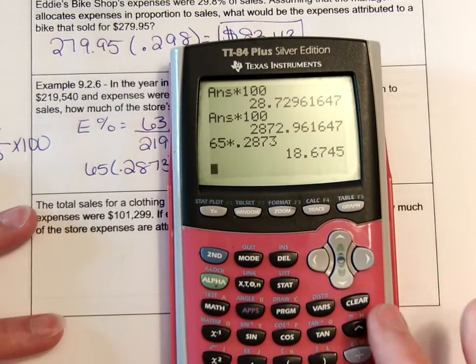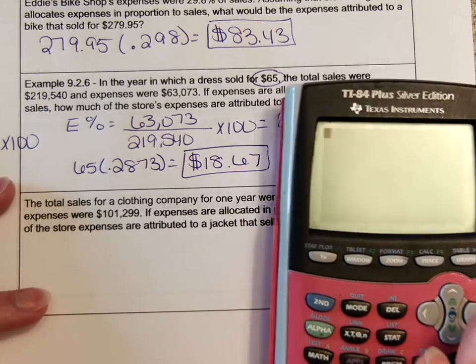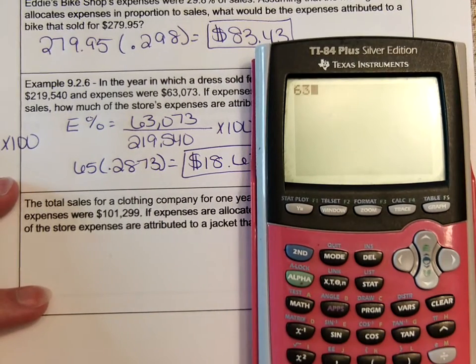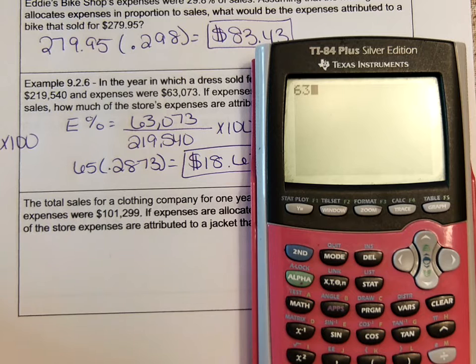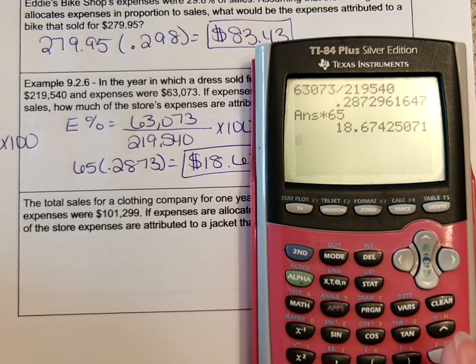Okay, now I know that some of you are going to do this instead. Follow me on my calculator. I'm going to clear that out since I hit too many buttons. You're going to do your expenses, the 63.73 divided by your sales, the 219,540. You're going to get your decimal. You're going to leave it as a decimal, and then you're going to multiply by $65. It still happens to be 18.67.